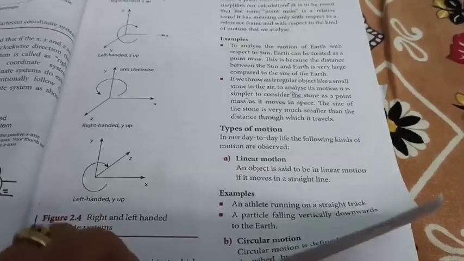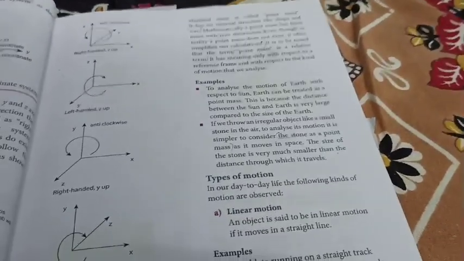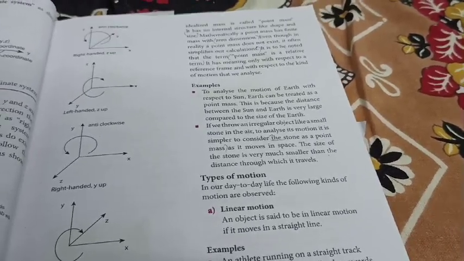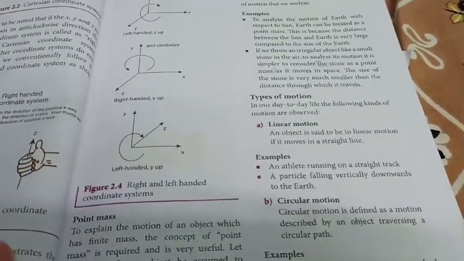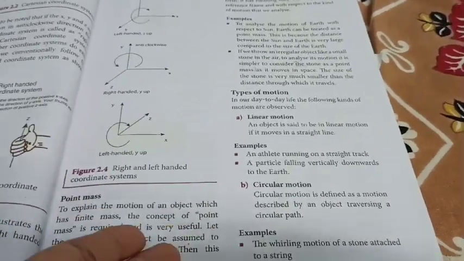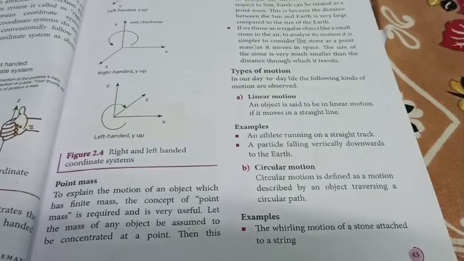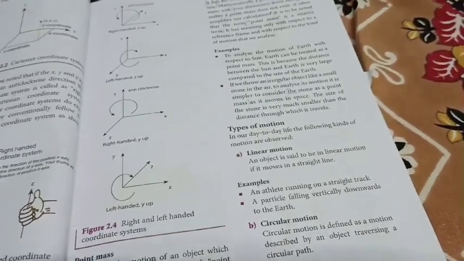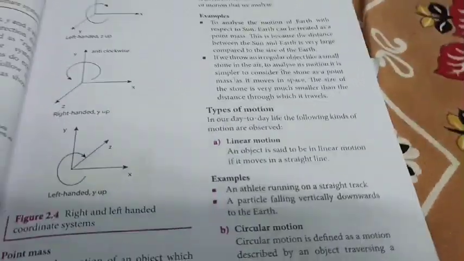Then types of motion: linear motion, circular motion, rotational motion. These are all 3-mark questions. Explain the types of motion. They ask 3-mark or 5-mark questions. They ask this question, and they combine the definitions and these types of motions.